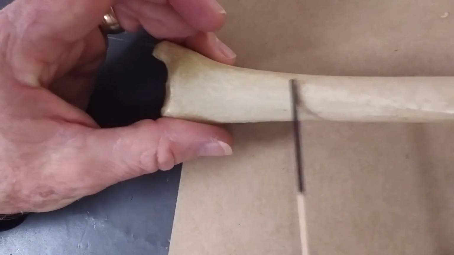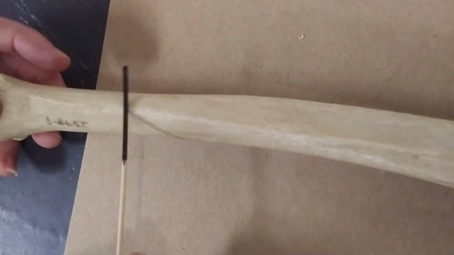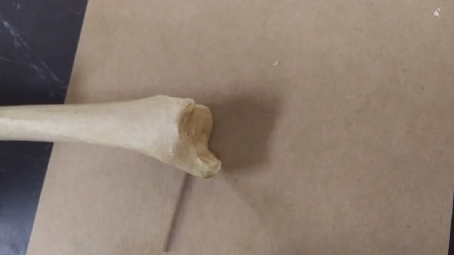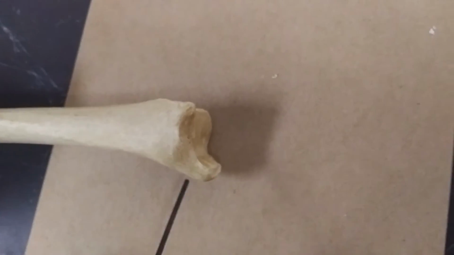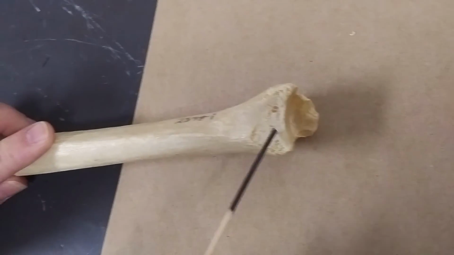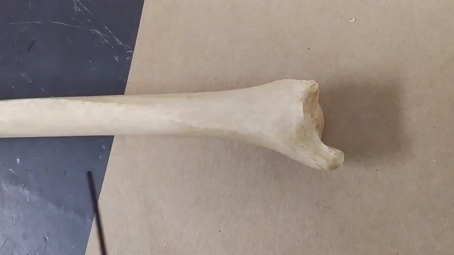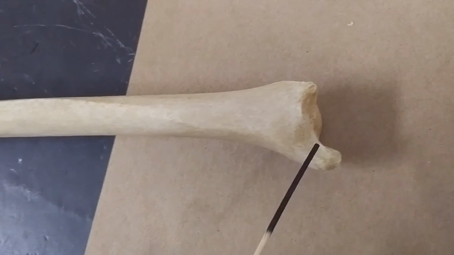There's a shaft with this interosseous border, the interosseous membrane. And then distally, the distal tibia, we see this projection. This is called the medial malleolus. It always goes medial. That's your medial ankle bone. Then we have this notch here for the fibula called the fibular notch. So that makes this a left fibula. Excuse me, a left tibia. I'm so sorry, left tibia. This is a left tibia.